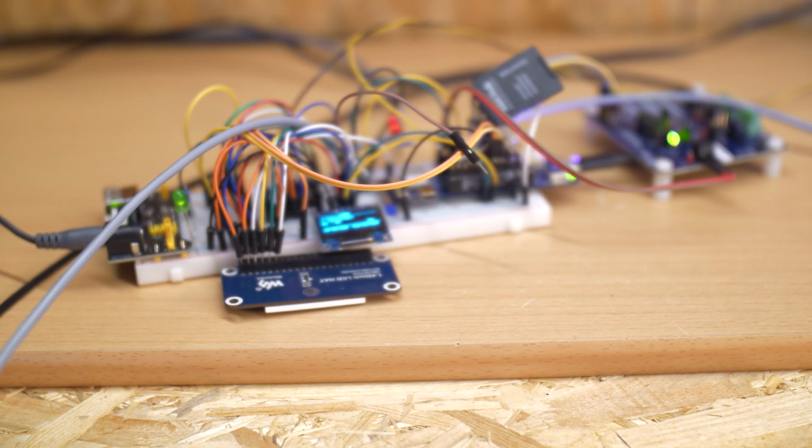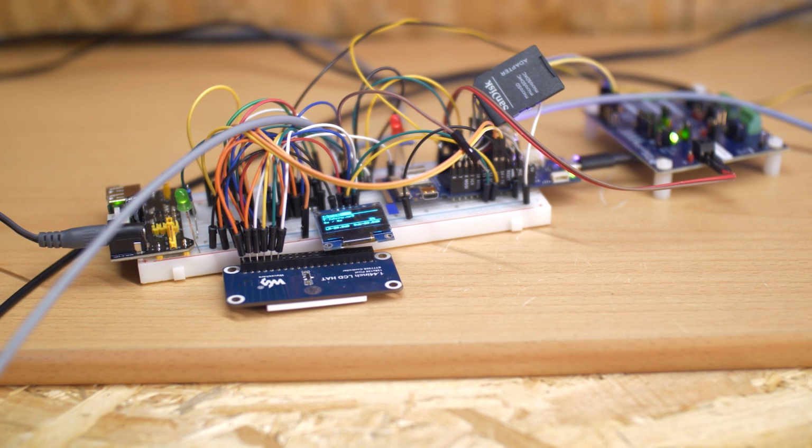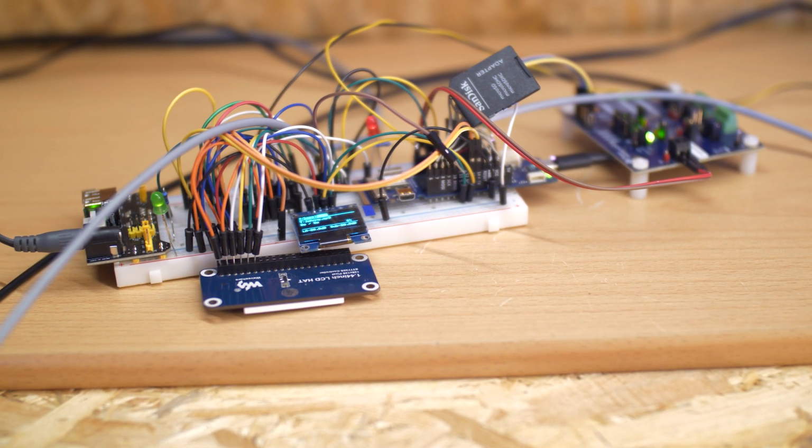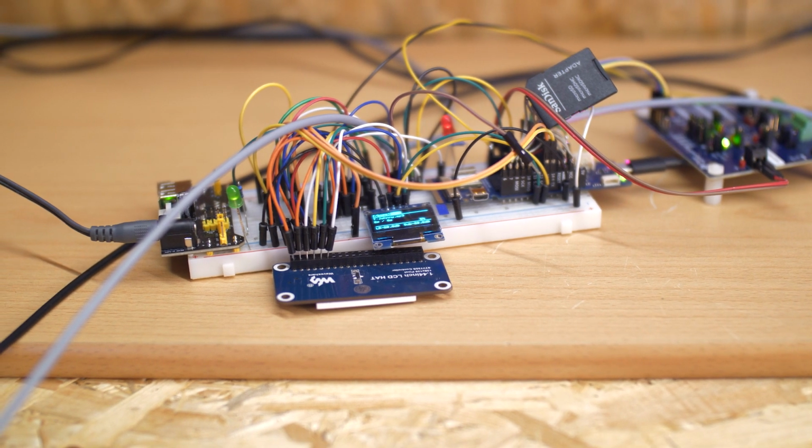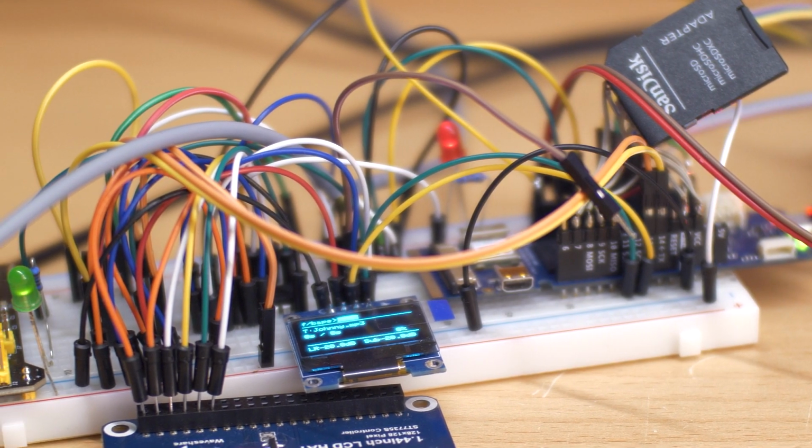I connected everything to a breadboard with loose cables, but it's fine for testing now. I connected an SD card and an OLED display to see what our system is doing, but everything can now be controlled via our user interface. So let's start with some music.